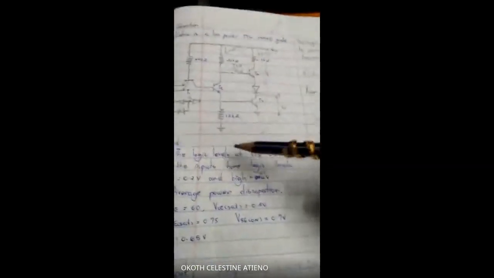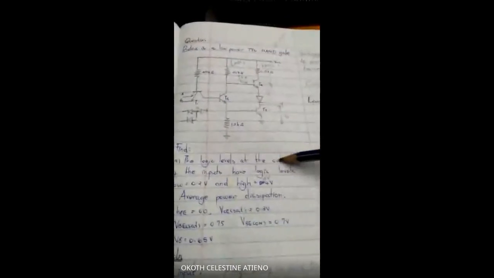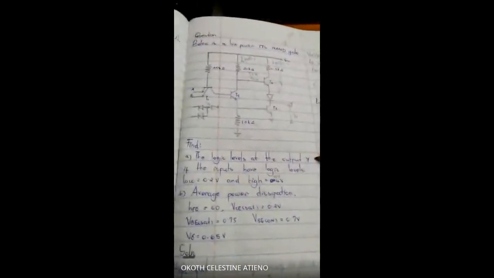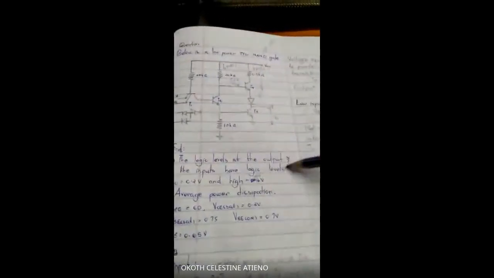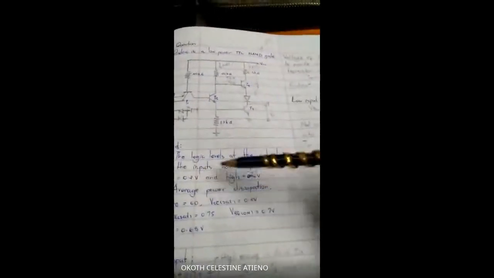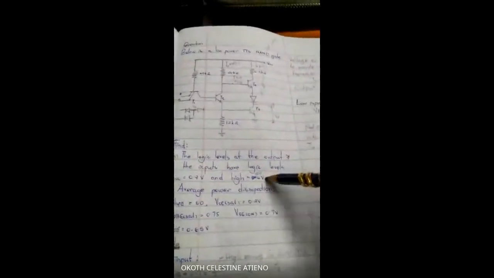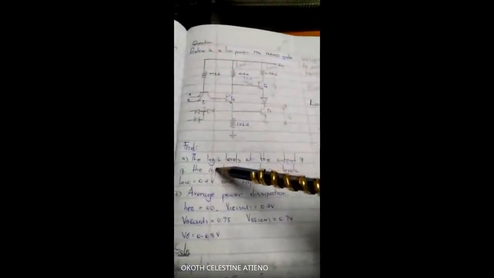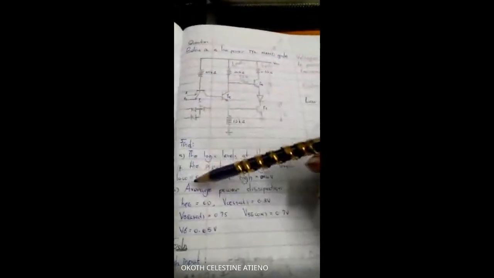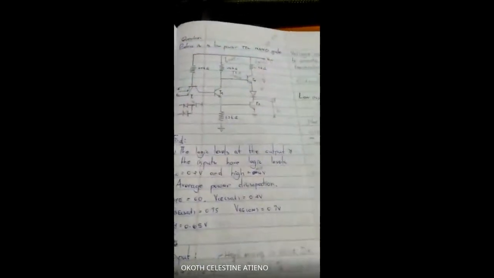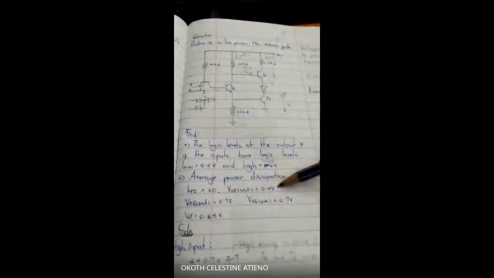So let's find the logic levels at the output Y if the inputs have logic levels 0.2 for low and 4 for high. If I want a low, I'll put 0.2 as my input. If I want a high, I'll put 4. Then we'll also find the average power dissipation. HFE, VCE sat is 0.3 here, and so forth.